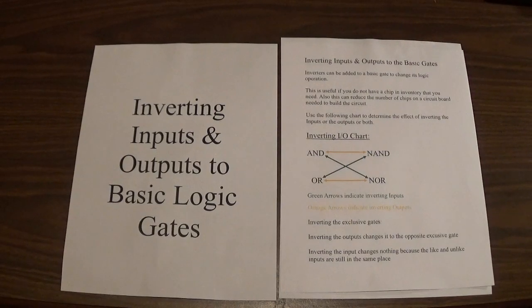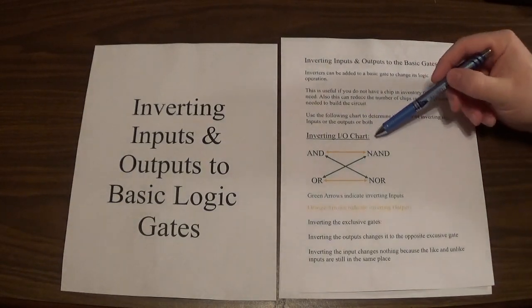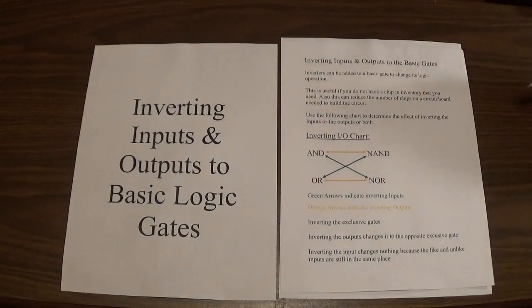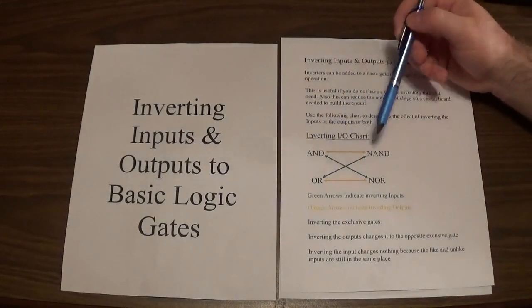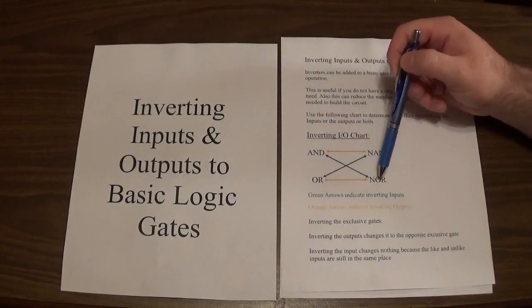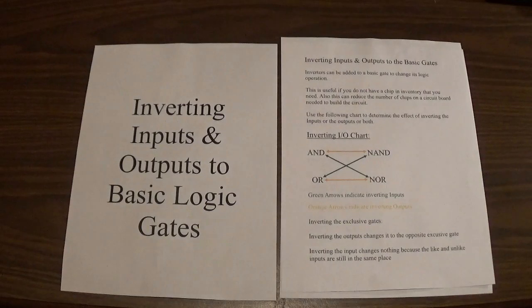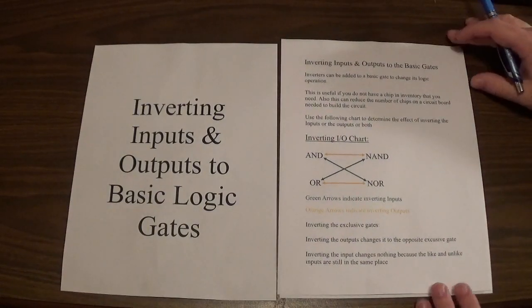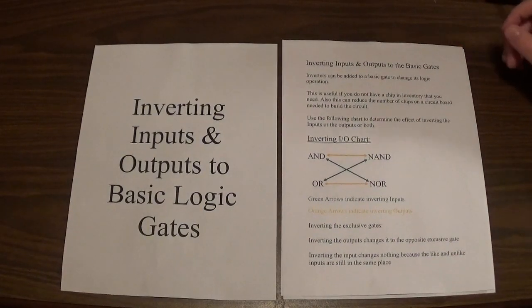Alright, so to understand this, I made this chart to show you the effects of inverting the inputs and outputs. Okay, so for this, we're just looking at the AND and NAND and OR and NOR and the effects of inverting the inputs and outputs to those gates.